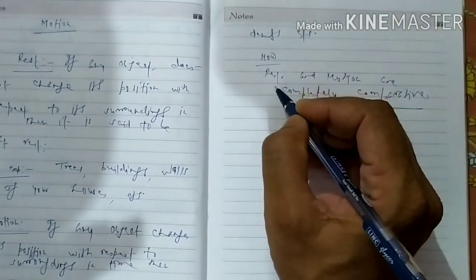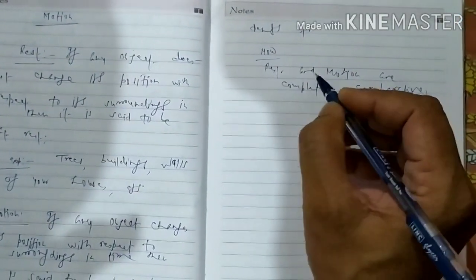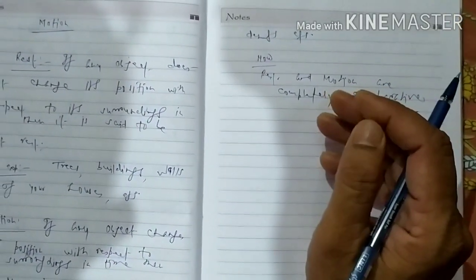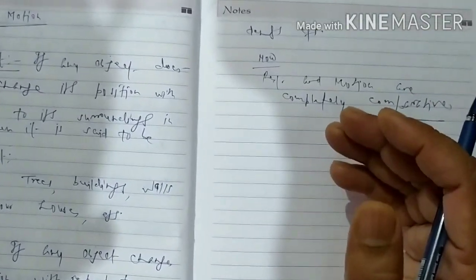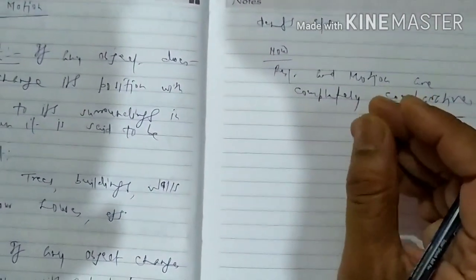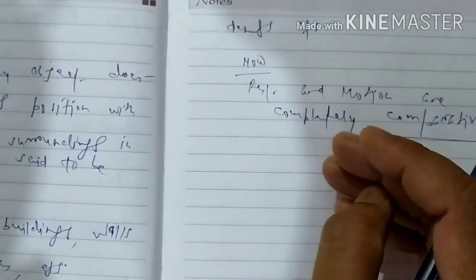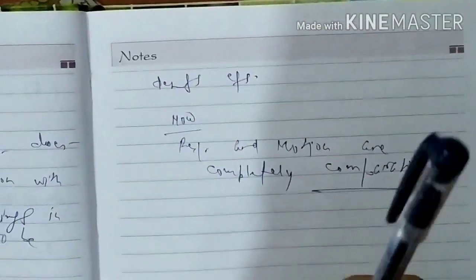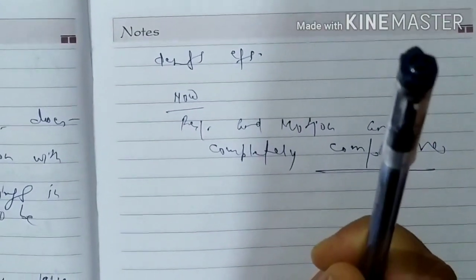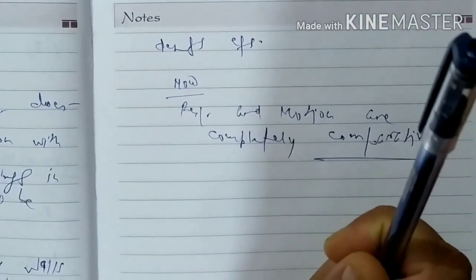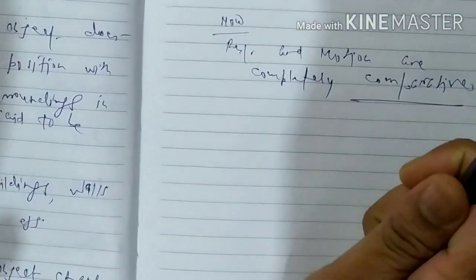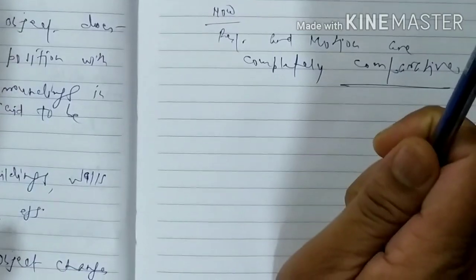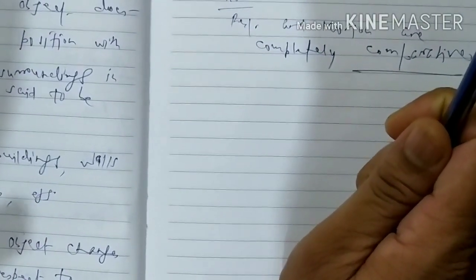Now, we shall explain that the terms rest and motion are completely comparative. What do we mean by saying this? Consider that you are traveling in a train, and at that time you compare yourself with an electric pole or a person standing at the railway station, then you are in motion.